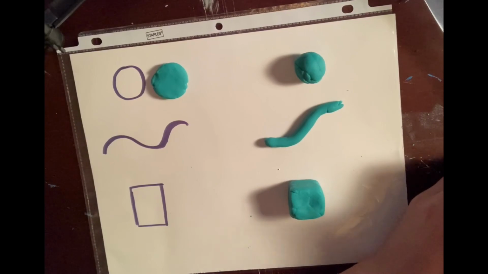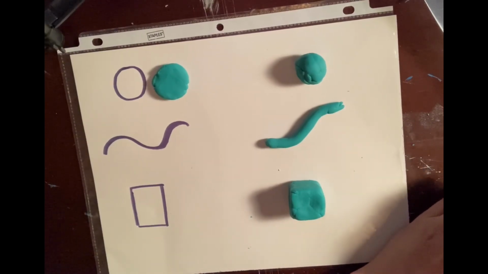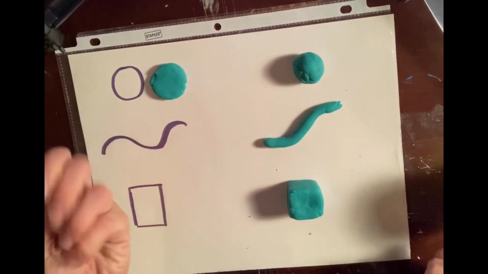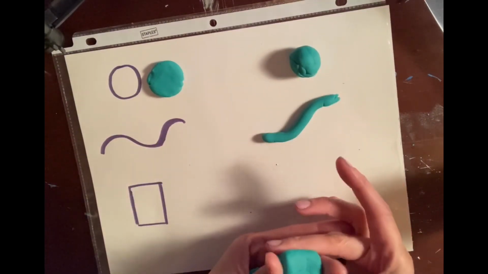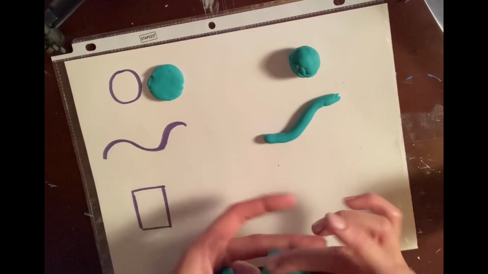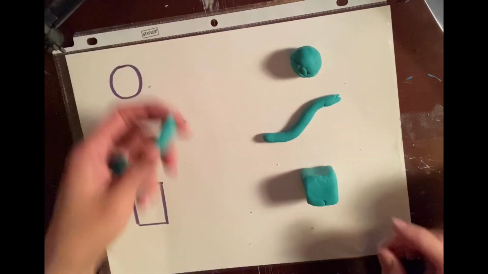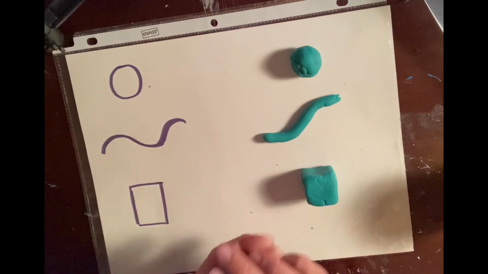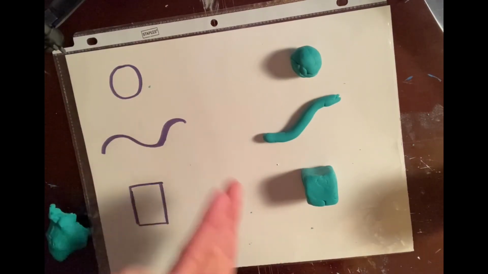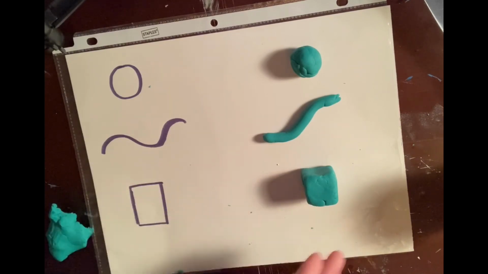Now we can make other shapes too. And when we make them with our Play-Doh or clay, they become forms, if they are the same, or you can see them from multiple sides. So try practicing a few more of any form you'd like that we just learned about.